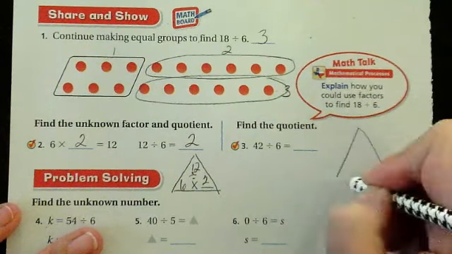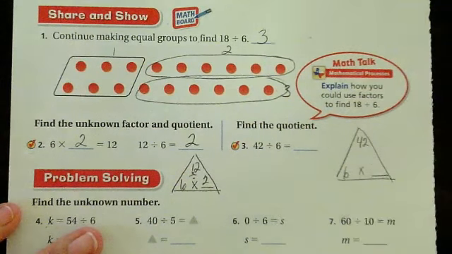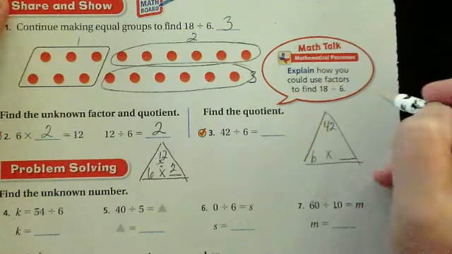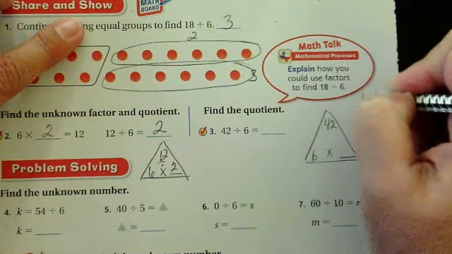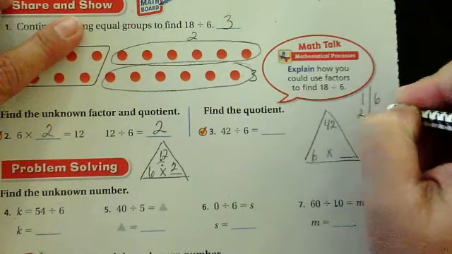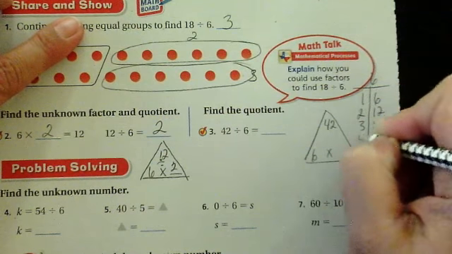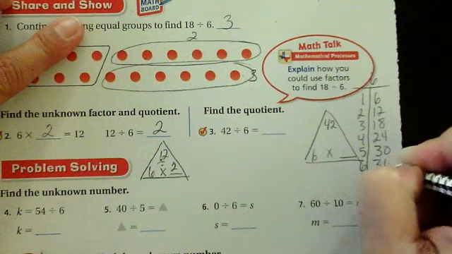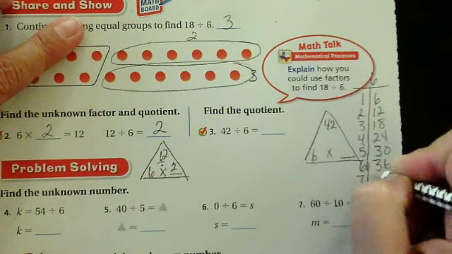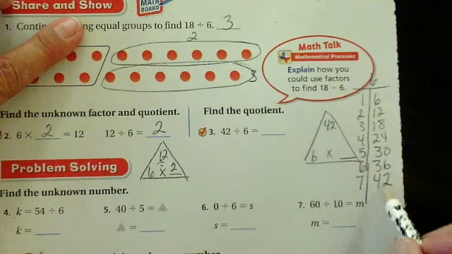All right, let's find the quotient. 42 and 6. What times 6 equals 42? Let's write out some multiples of 6. So I know 1 times 6 is 6. 2 times 6 is 12. 3 times 6 is 18. 4 is 24. 5 is 30. 6 is 36. 7 is 42. All right, so 7 times 6 is 42.